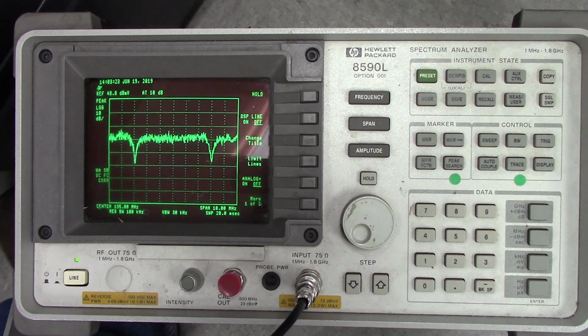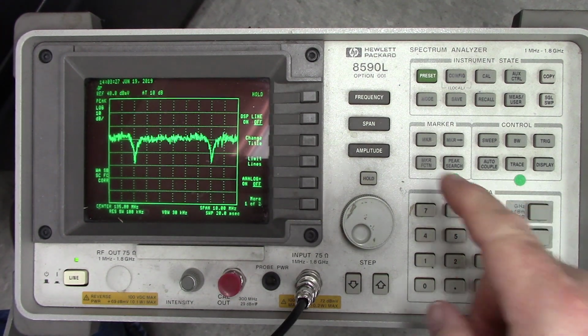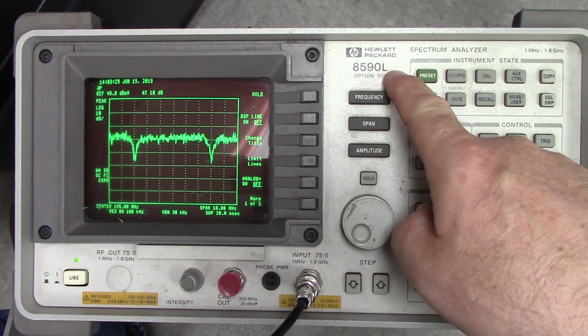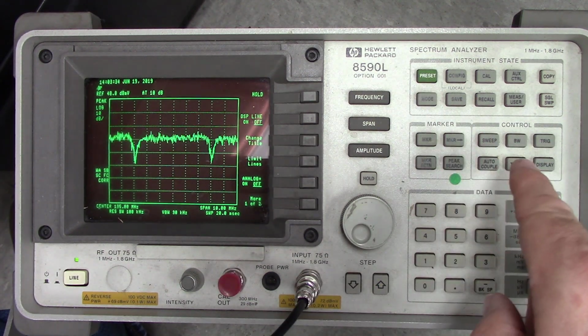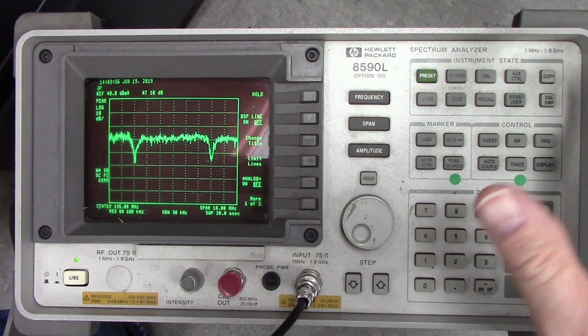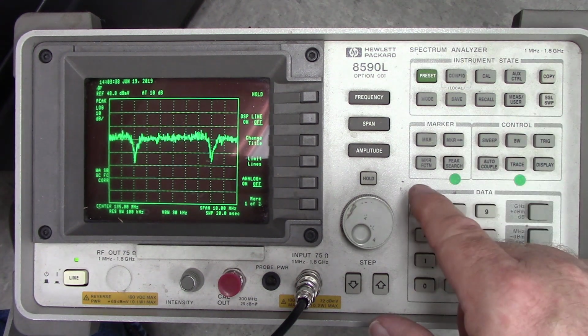Okay, here I'm going to set up a pilot generator on channel 16 QAM, and I'm using an 8590L analyzer, and pretty much analyzers are all the same. You might find some slight differences. If you have any questions, feel free to contact me.